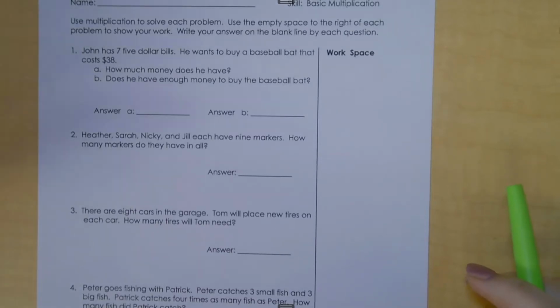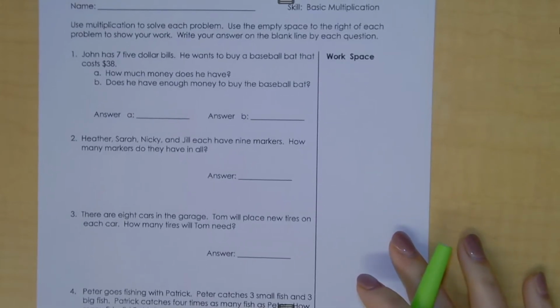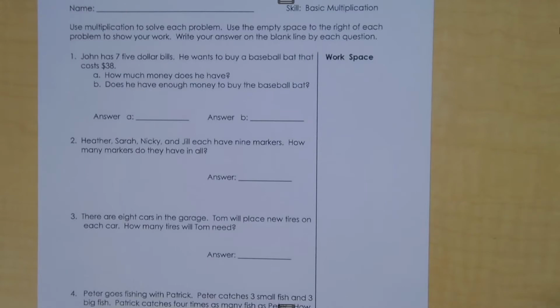Hi class, today in math we are going to begin working on multiplication word problems. We will spend 2 days on this. So I want you to go ahead and follow along on this video and watch how I break down each word problem and how I solve it. And then you will have some word problems to try yourself.